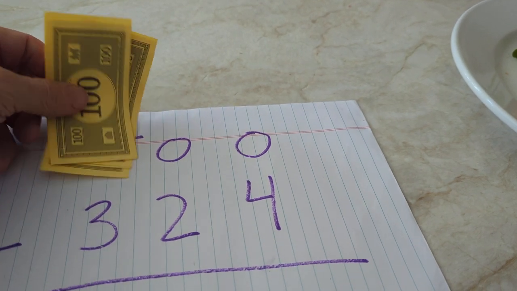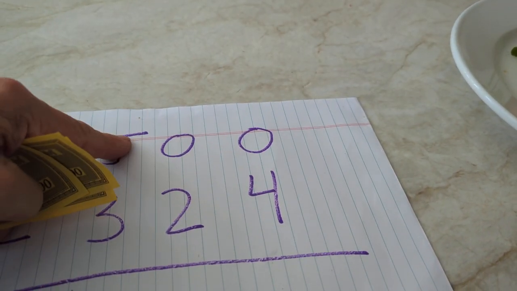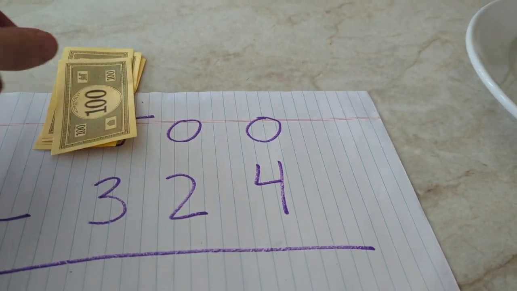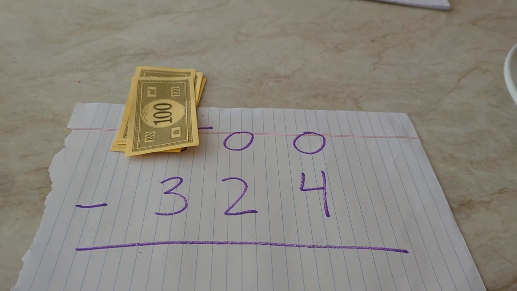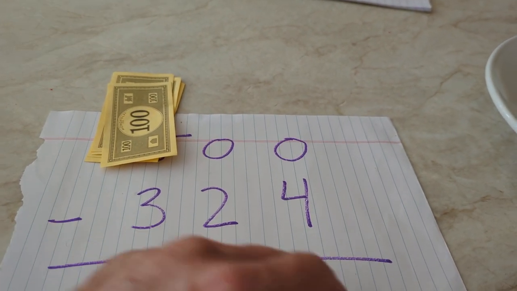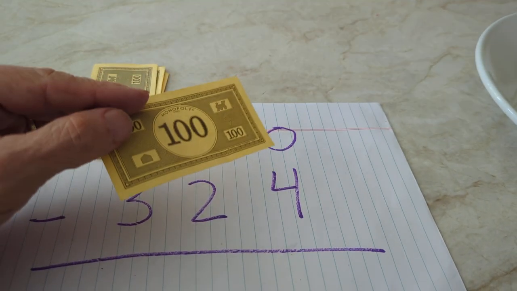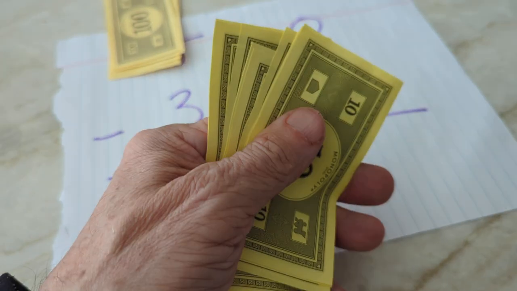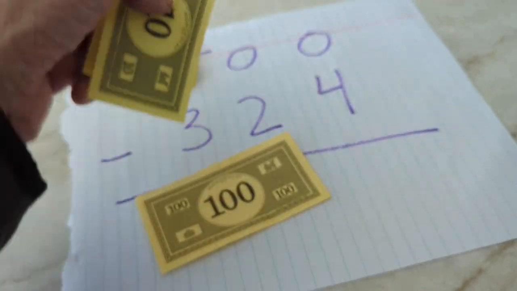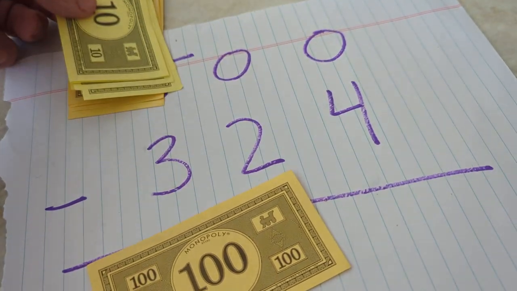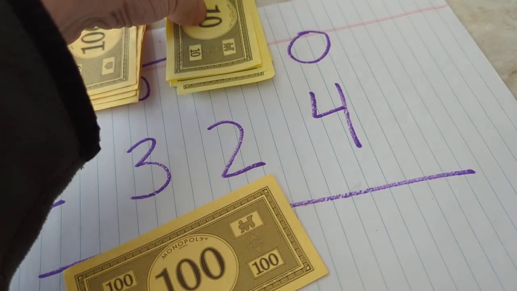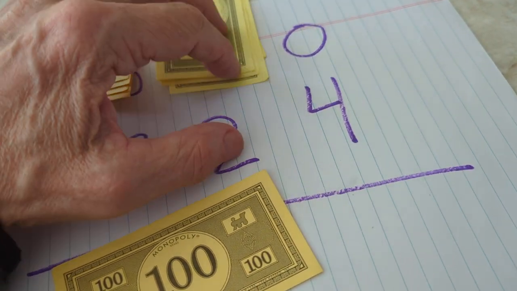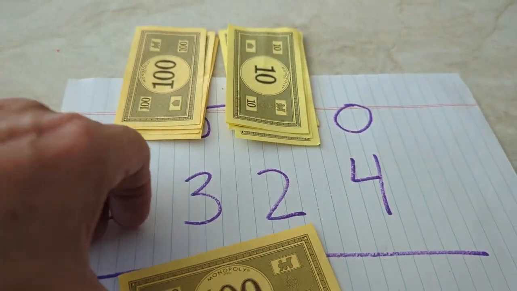You start with $500. Every one of these five stands for $100, so that's 500. Now, in order to do this, you take a $100 bill, you bring it to the cashier, and you trade it in for 10 $10 bills. And you take that amount and you put it in the tens column. So now you have 10 of them. This is the tens column. This is the 100 column.